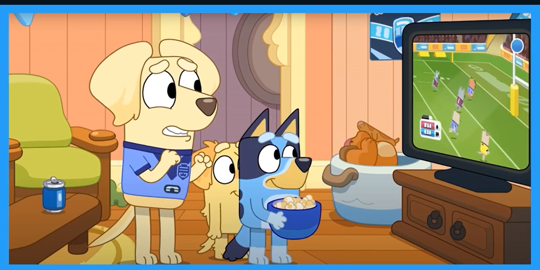But we can see that Chucky looks older than Bingo, maybe like 6, one year younger than Blue. And I think Lucky is maybe 8 or 9 or 10.